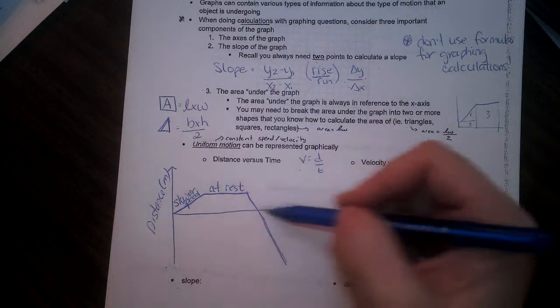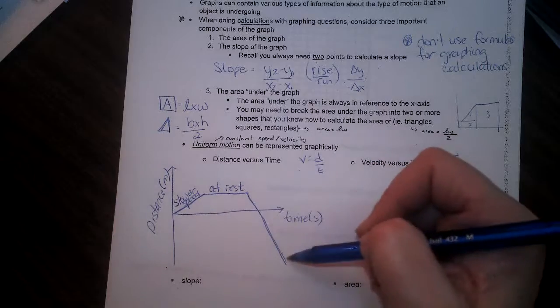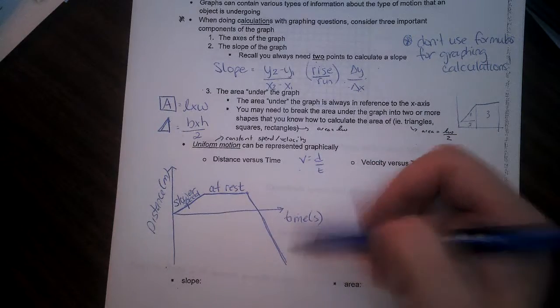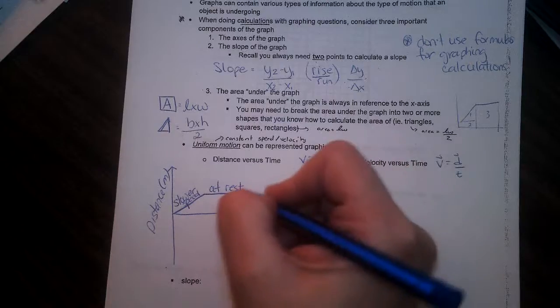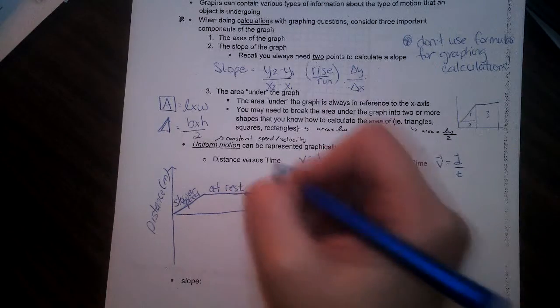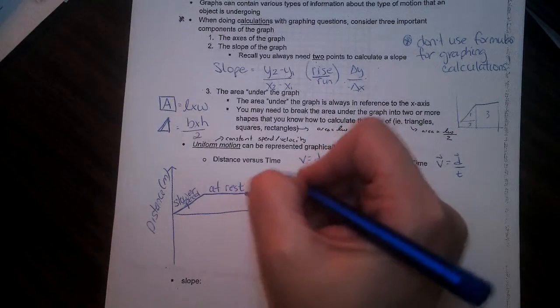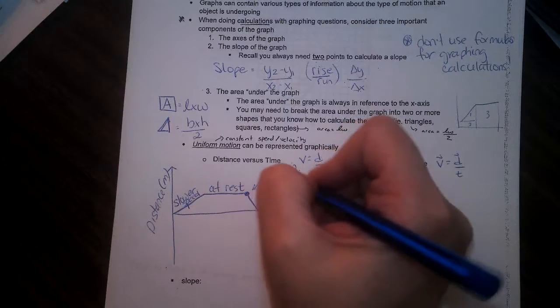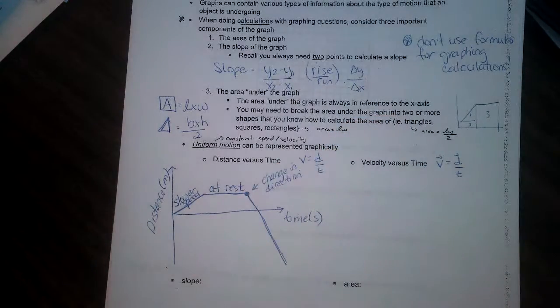Time is going on and something's happening with the distance. Yeah, this object is in motion. This point right here, this is a change in direction.